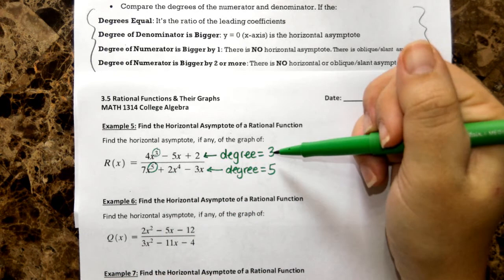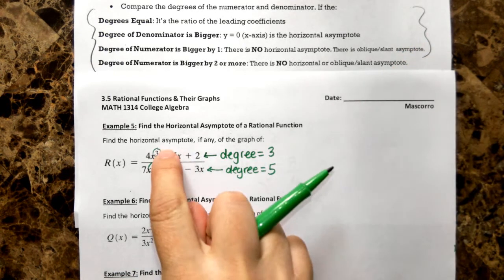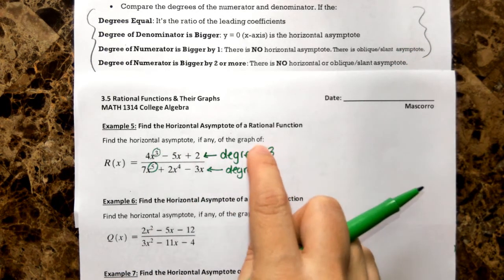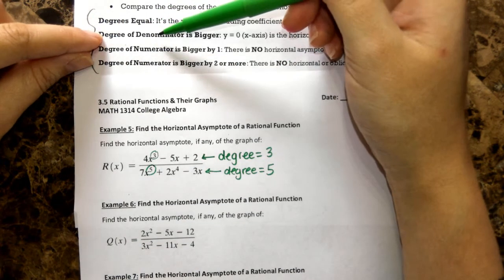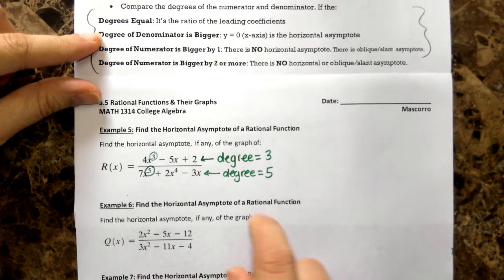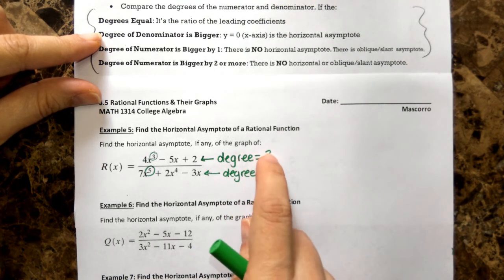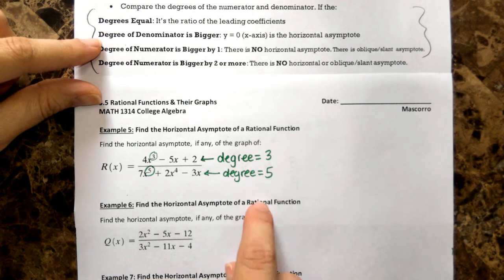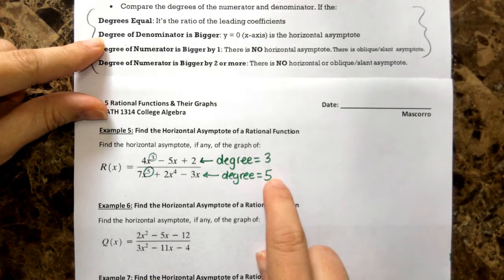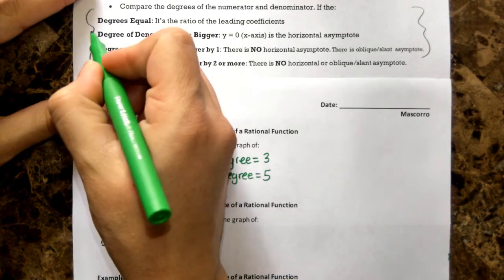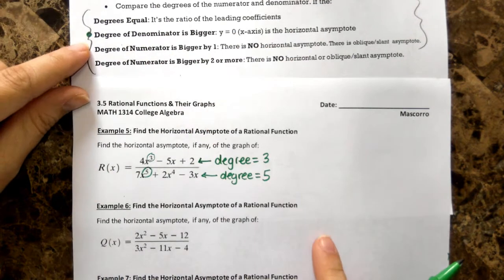Now if I look at our 4 cases: the degrees are equal, no. The degree of the denominator is bigger, yes. The degree of the denominator, which is 5, is bigger. So in our case, this would be the second scenario.